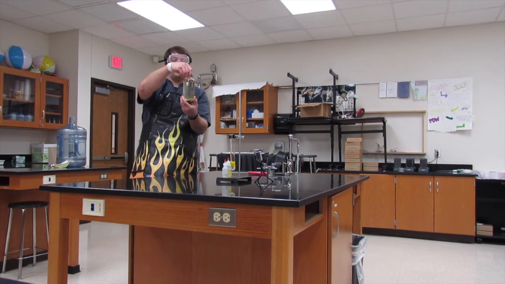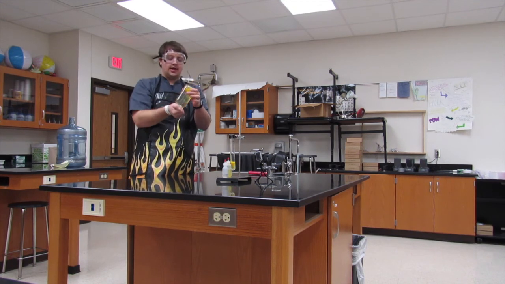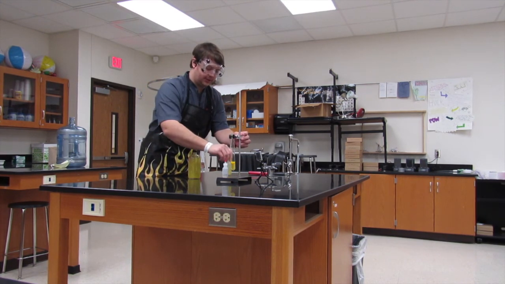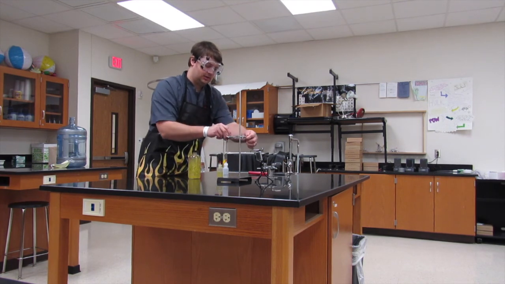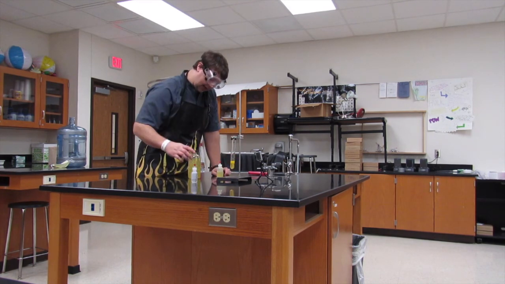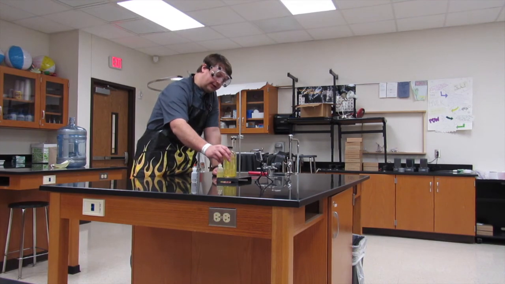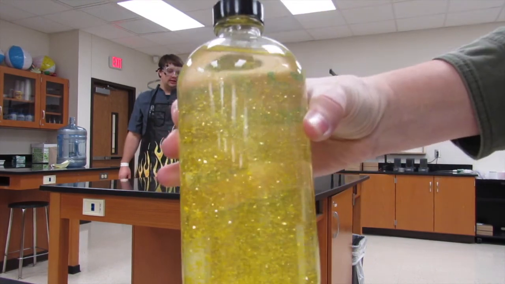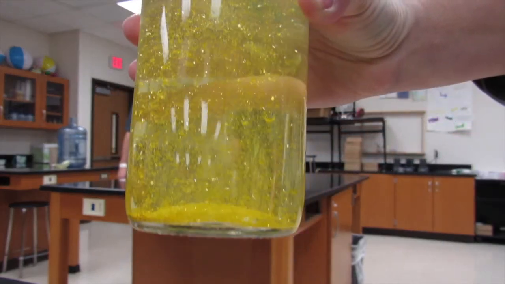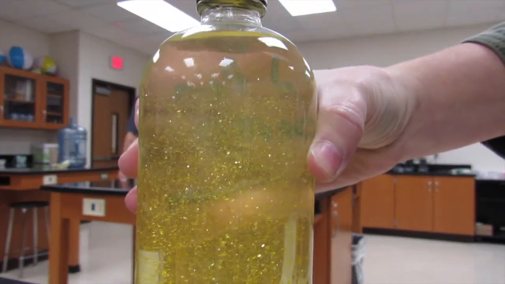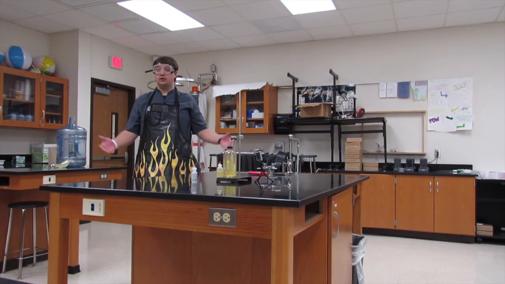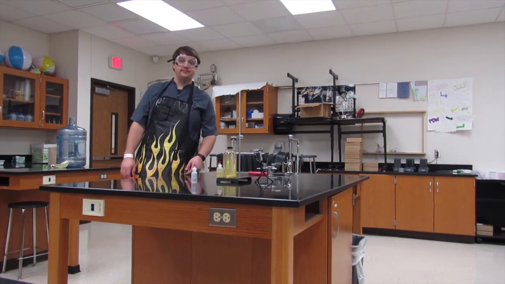And what can happen is it turns into this right here. So we call this gold rain. And so if I shake it up, which I'm going to move this out of the way for you, it actually looks like little bitty gold flakes floating around on the inside there. That would be your lead nitrate and potassium iodide.